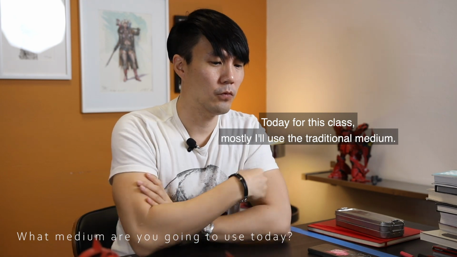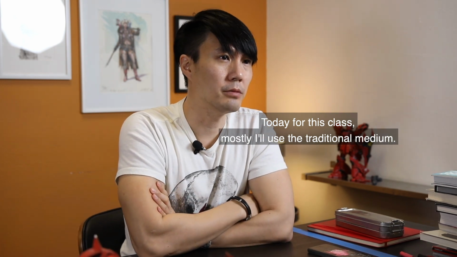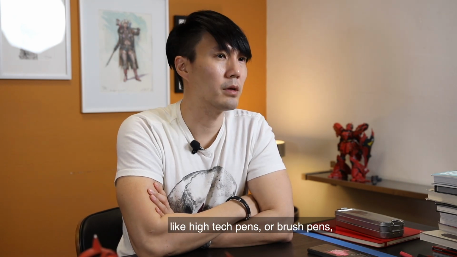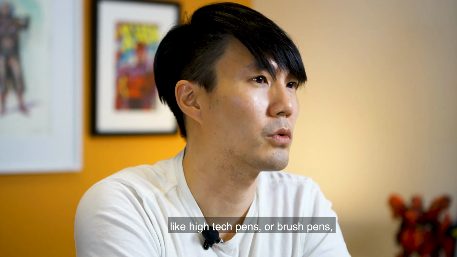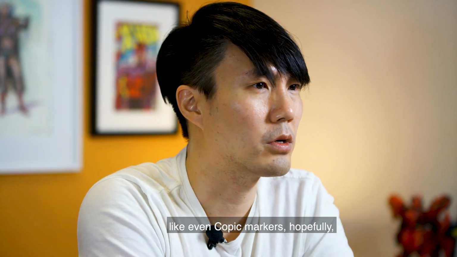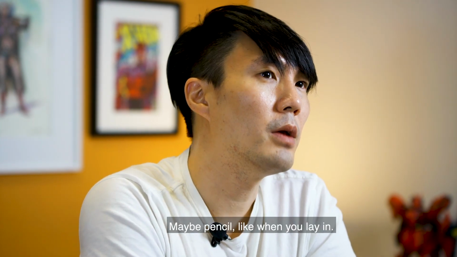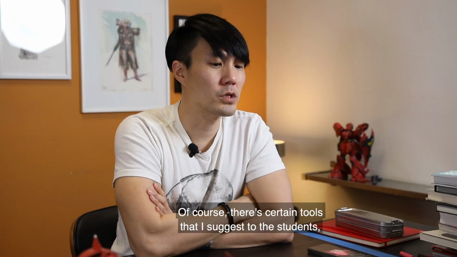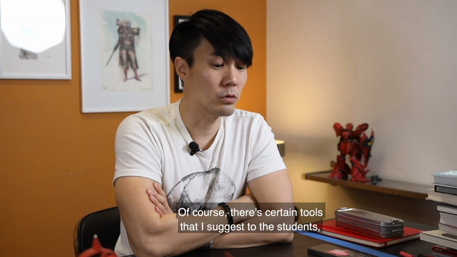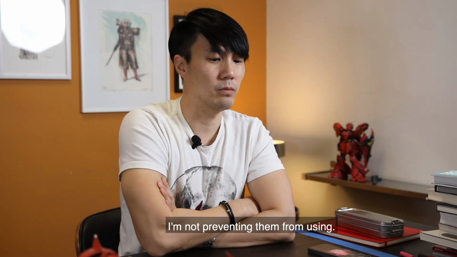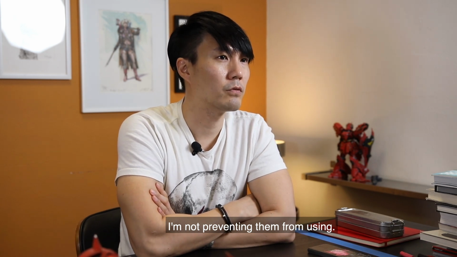Today, for this class, mostly I'll use traditional media, mainly the Pentel brush pen. Mostly traditional media such as high-tech pens or brush pens, even Copic markers, hopefully, but mainly it's going to be the brush pen. Okay, so no pencil and eraser? Maybe pencil when you lay in. I'm not restricting any traditional medium. Of course, there are certain tools that I suggest to the students, but if there's some other traditional medium they want to use, I'm not preventing them from using it.